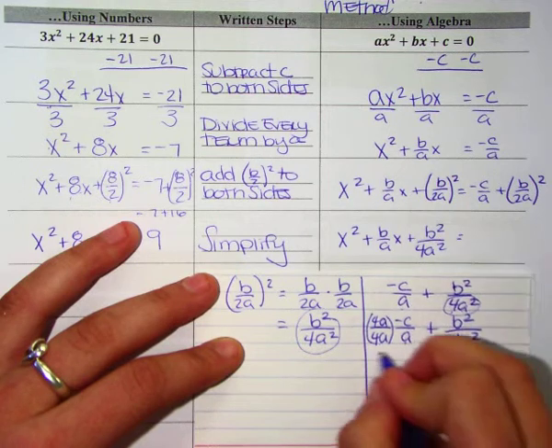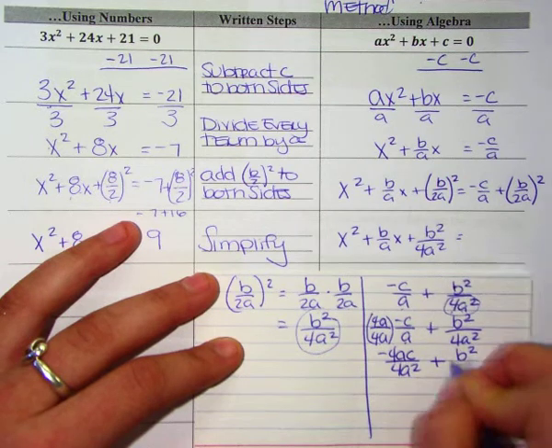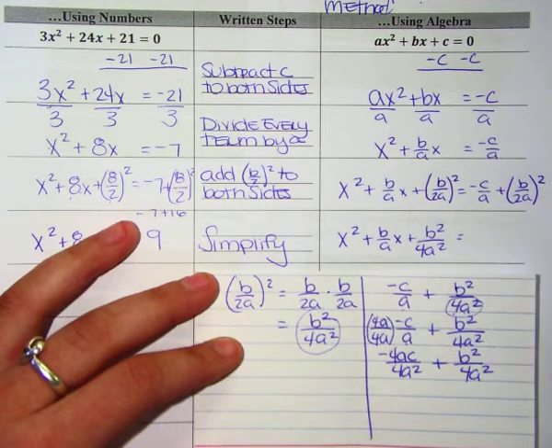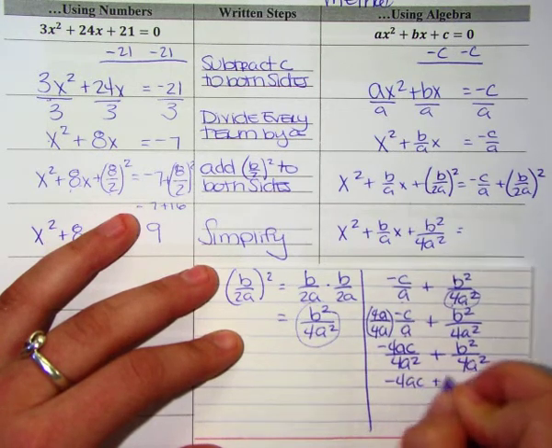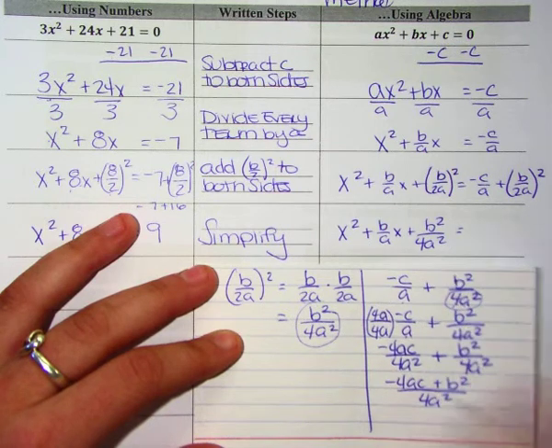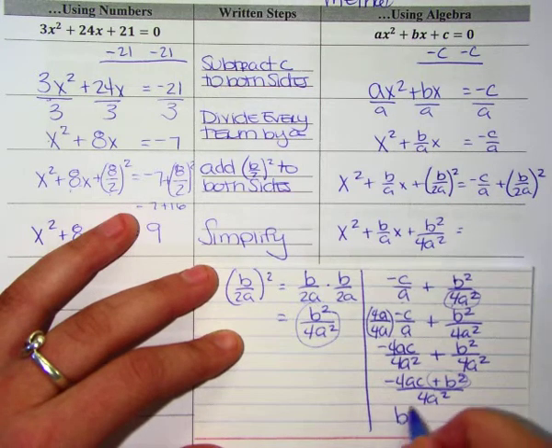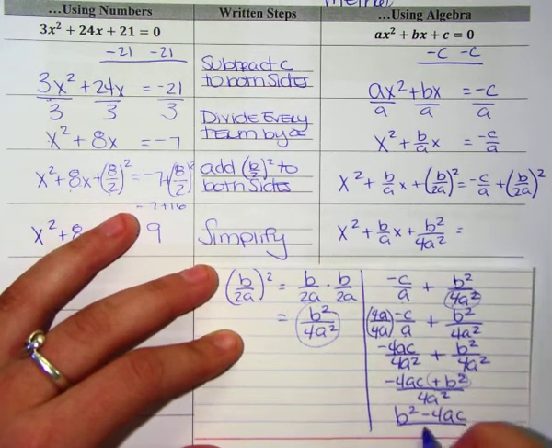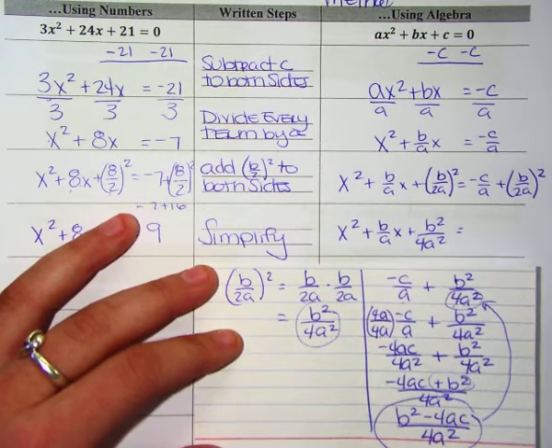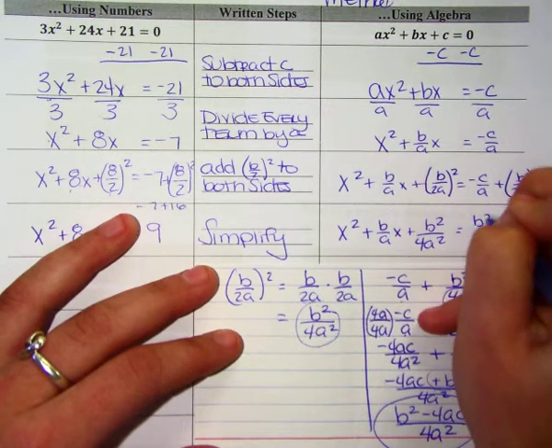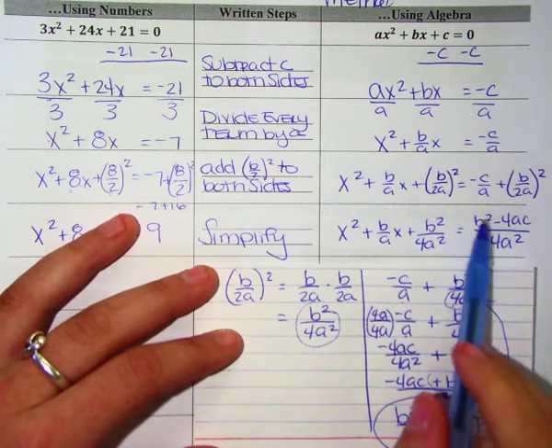The numerator becomes negative 4ac divided by 4a squared plus b squared over 4a squared. Now that they have a common denominator, I can add them. I really want the numerator to be written with the b squared term first, so I'm just going to rearrange these, keeping the signs. And this is the simplified version of that. So it's equal to b squared minus 4ac all over 4a squared. Part of this should look familiar.